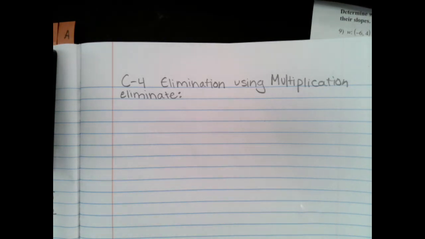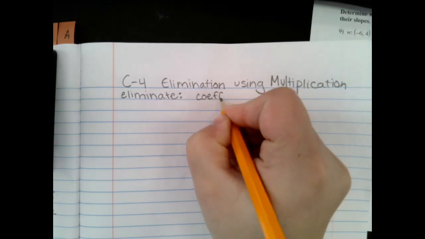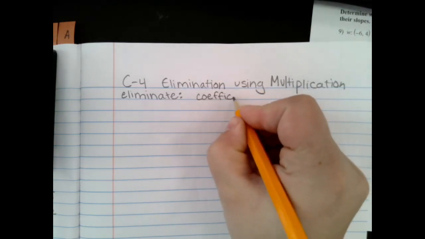All right, eliminate. So when we eliminate something, what is our goal? Take away, remove, get rid of. Good. In this case, what do we want our coefficient to be? What would mean that we have no x's or no y's?